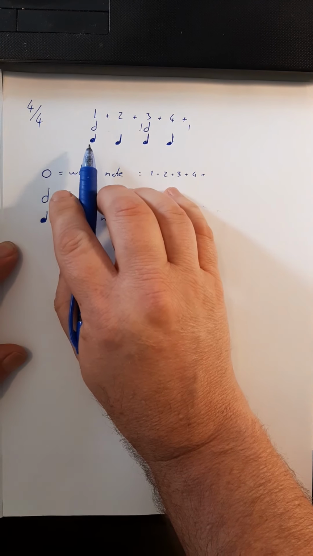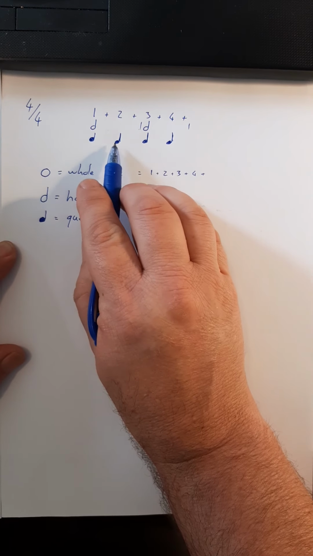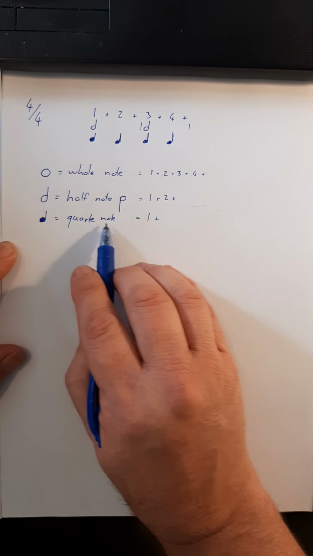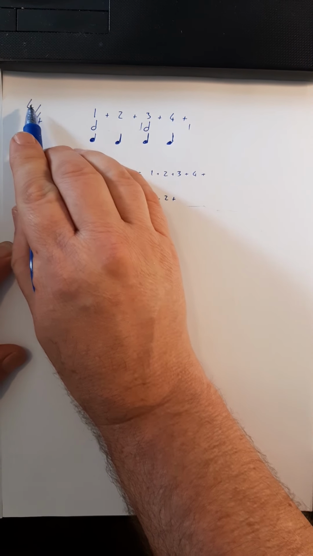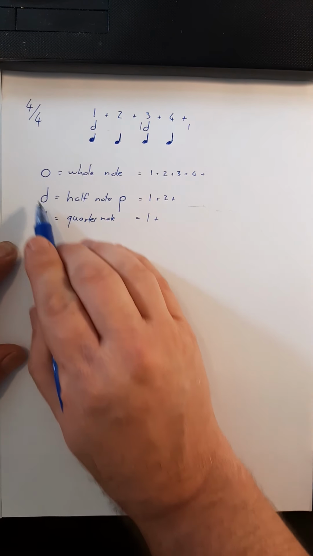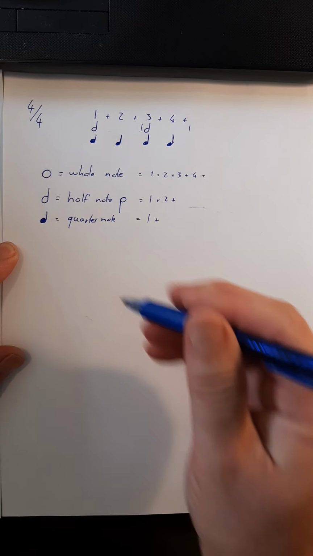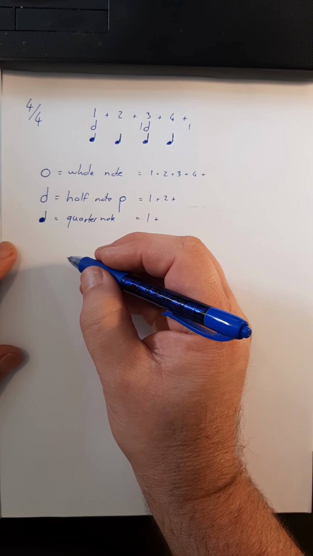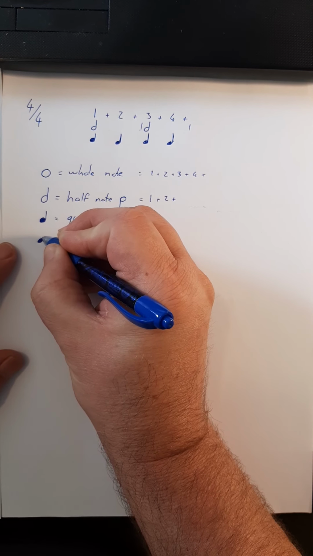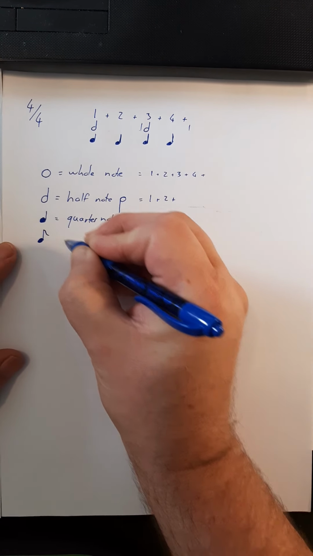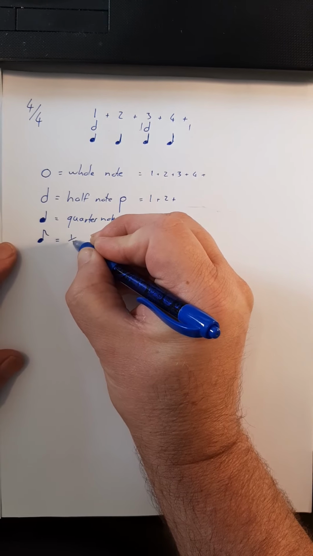Okay, so you've got 4/4, 1, 2, 3, 4, and they're quarters. Quarters has an R in it, excuse my spelling. So you've got 4/4 quarters. Okay, now we want to split the quarters in half. If you divide a quarter, or split a quarter in half rather, you end up with that note, and that note is called an eighth note.